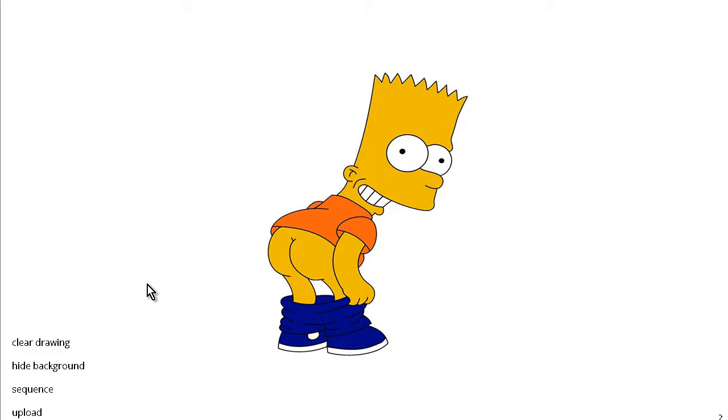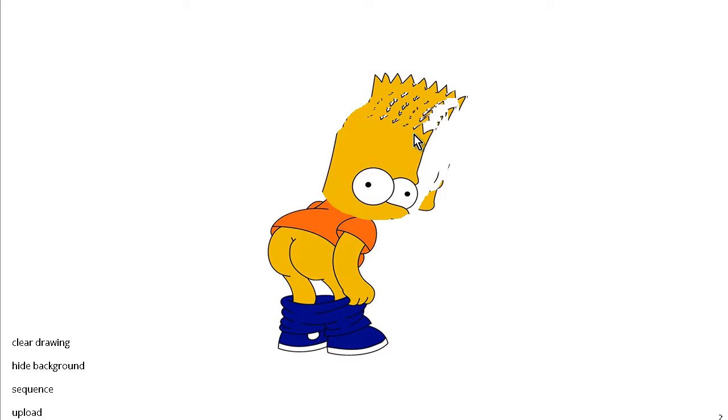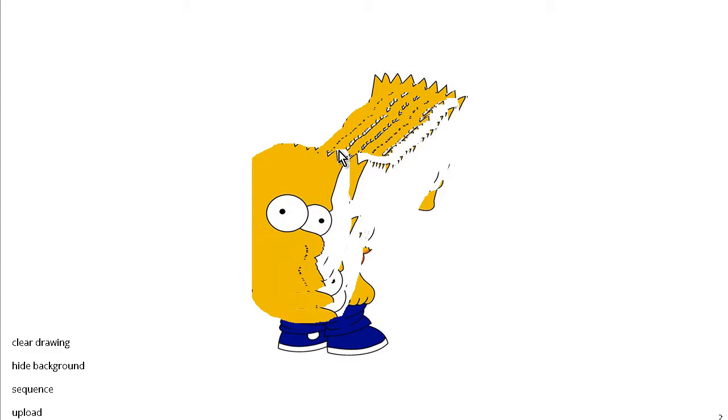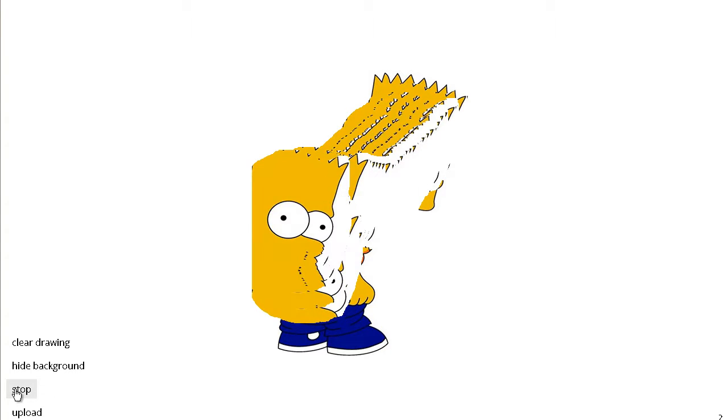Now what we can do is click on a section and then we can start moving it or selecting it and moving it. So let's draw a circle around here. Now we can drag that down and then click. All right, so let's just click on sequence here and it shows us about what it looks like. And sequence also animates your brush strokes. Okay, so let's click stop.